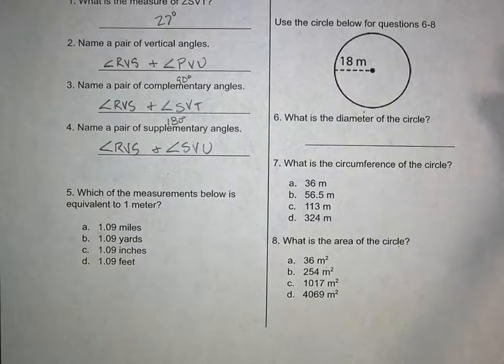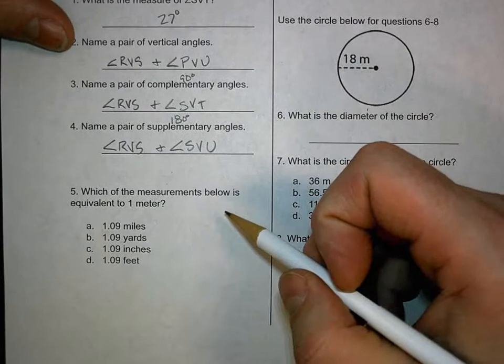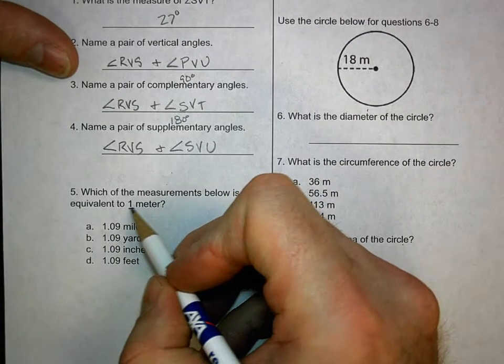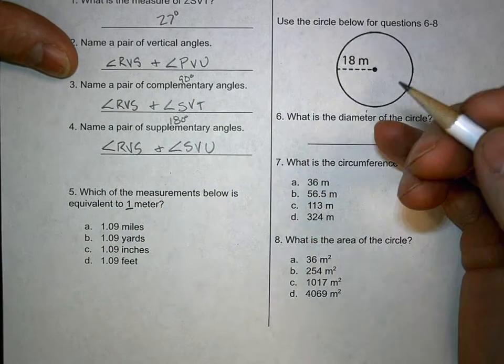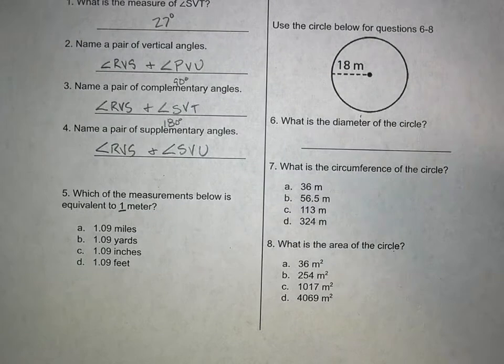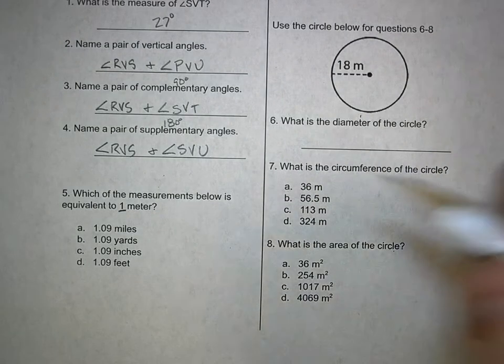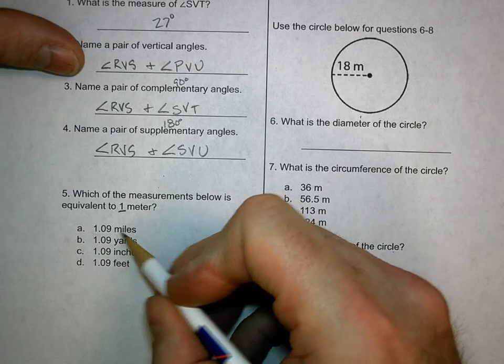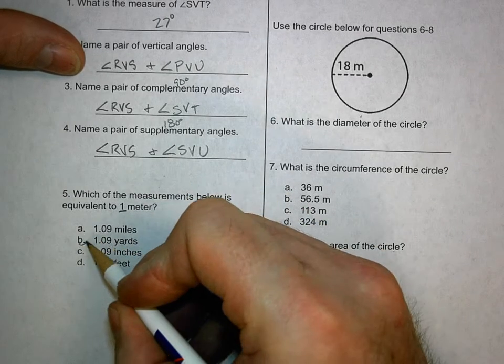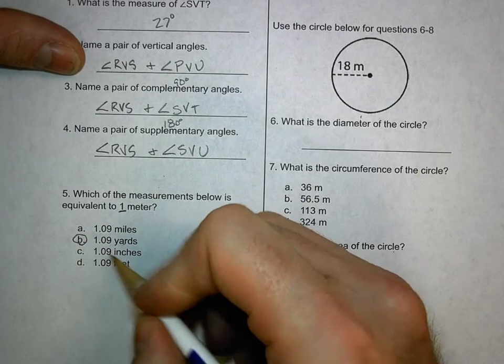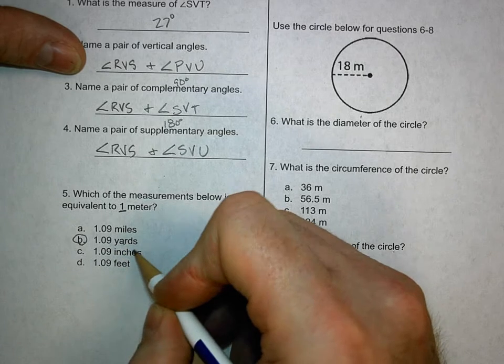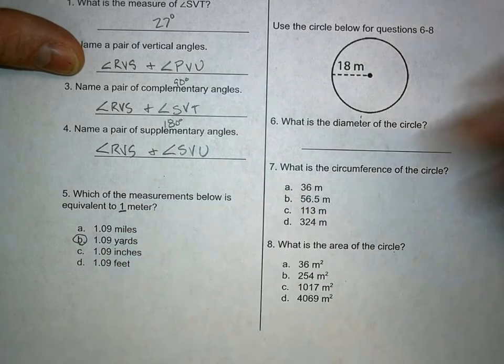Alright, so let's look down here. It says, which of the measurements below is equivalent to 1 meter? So 1 meter is approximately 1 yard. A meter is a little bit more than a yard. The point of this is, remember that. So a meter is a little more than a yard. It's definitely not miles. There's our little more than a yard, 1.09. That's a little more. Not inches, not feet. It's definitely yards. Meters equate to yards.